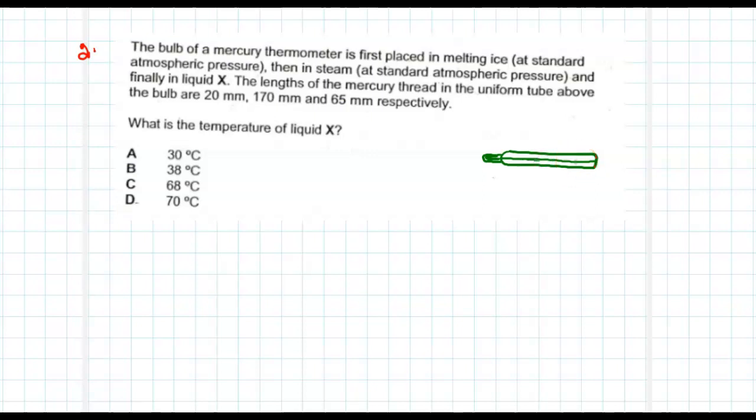Now initially, to measure, we first have to calibrate. How to calibrate? What is calibration? First, place it in melting ice at standard atmospheric pressure, then in steam. Later we place the thermometer in the steam above the boiling water, which means it has steam.